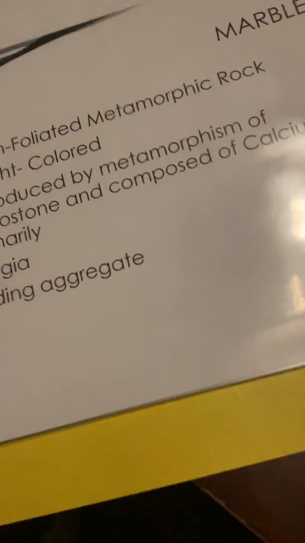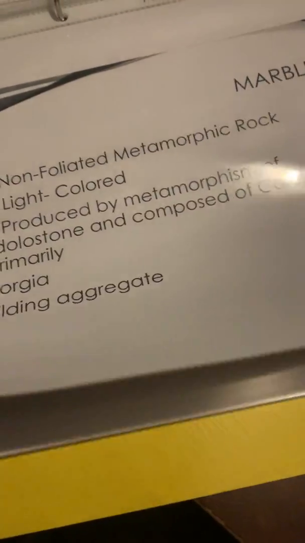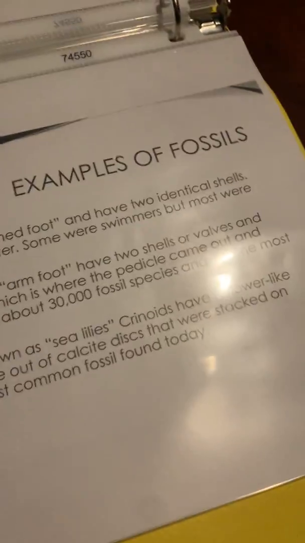Marble is, as described, one of my favorites, and its use is also tiles and building aggregate. So all of these have that same composition.